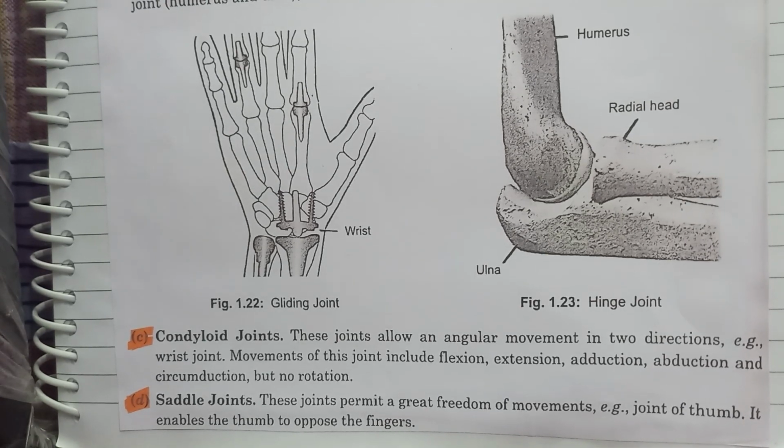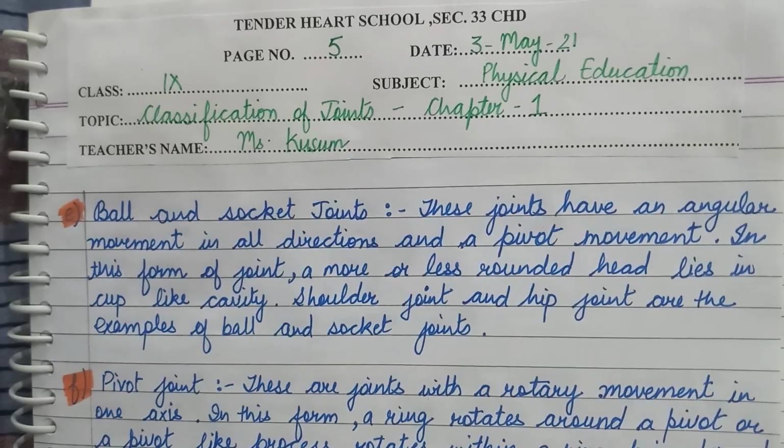Condyloid joints. These joints allow angular movement in two directions. For example, the wrist joint. Movements of this joint include flexion, extension, adduction, abduction and circumduction, but no rotation. Fourth, saddle joint. These joints permit a great freedom of movement. Example: the joint of the thumb, which enables the thumb to oppose the fingers.